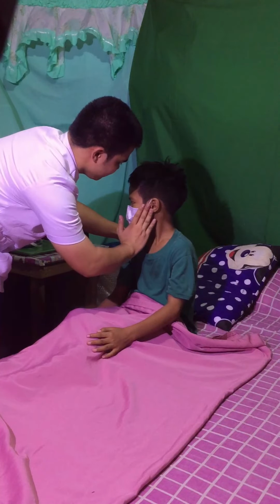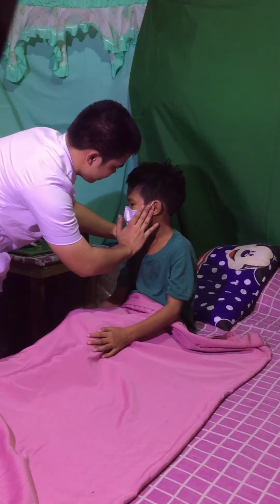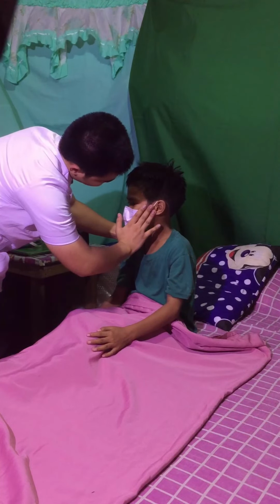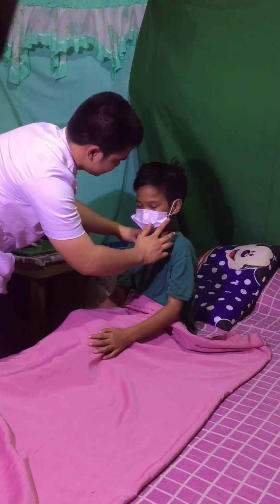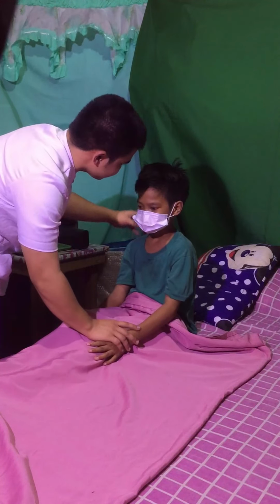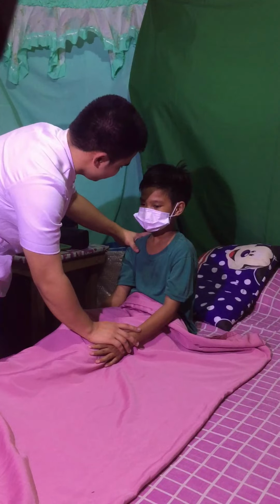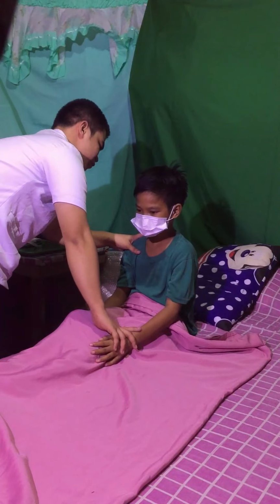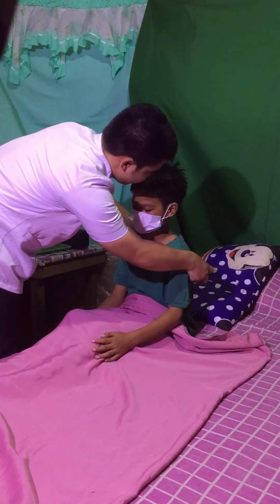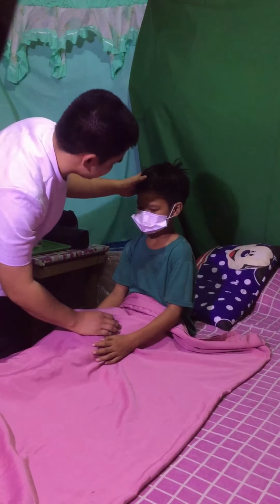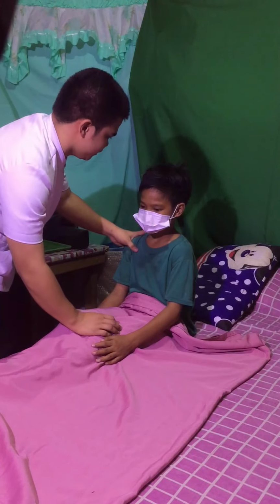How about the other side? Move against my hand. That's good, sir. There is no problem with that, and I can rate it as 5. The muscle strength is 5.